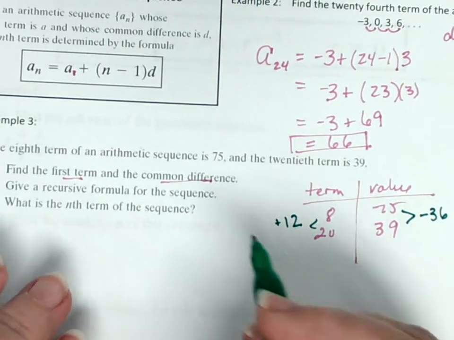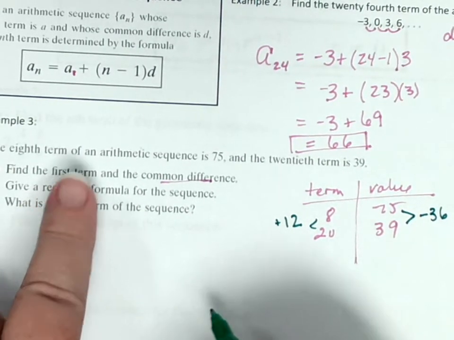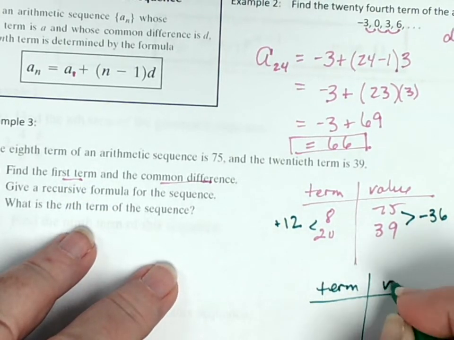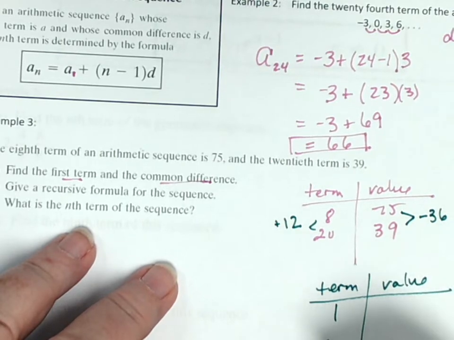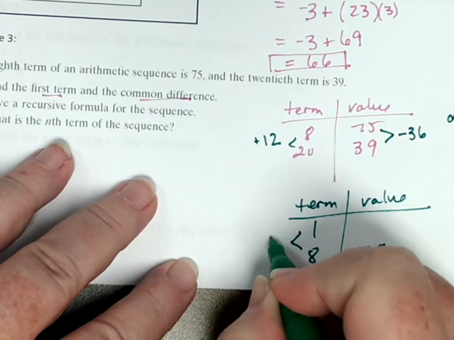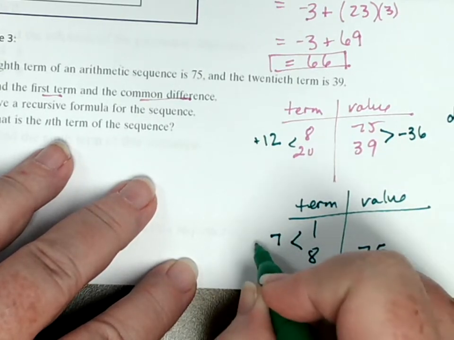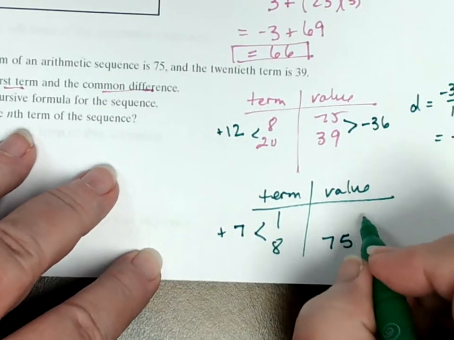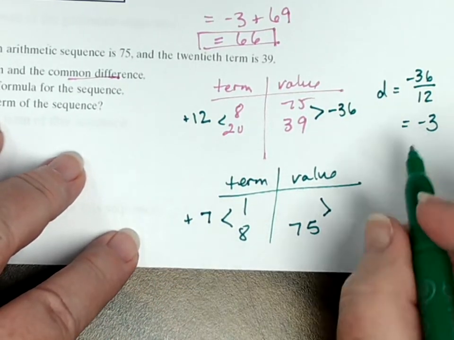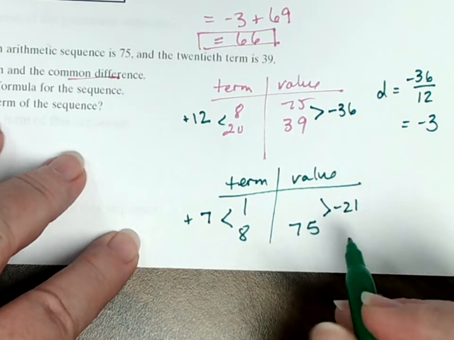So now I can find the first term. Let's use our term numbers and our value. First term to 8th term, this is 75. How far apart are these? Well, this is 7 apart, positive 7 apart. And so, using our slope, 7 times negative 3 means I have to subtract 21.